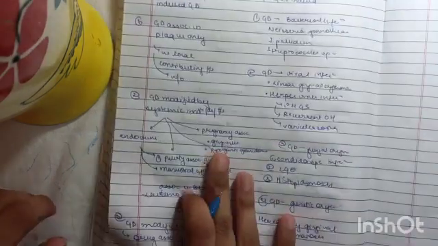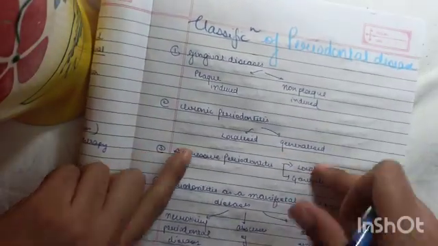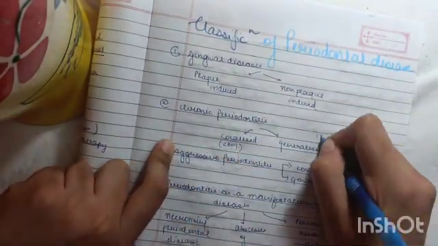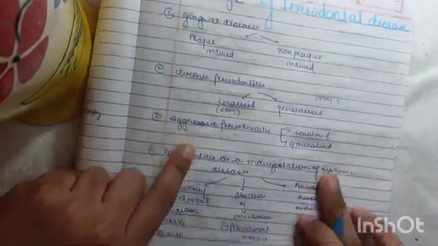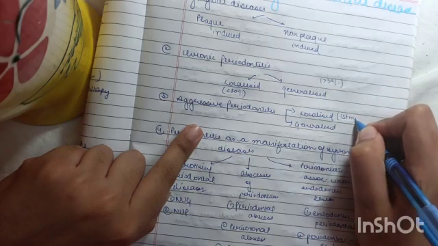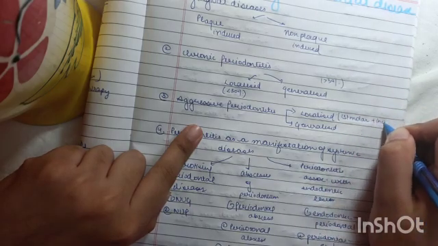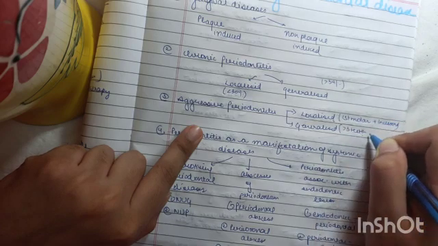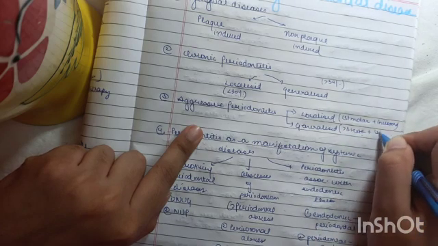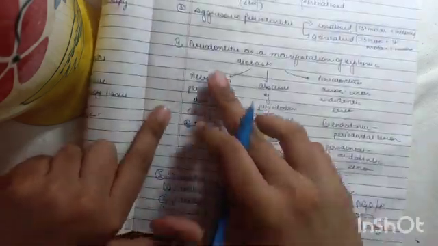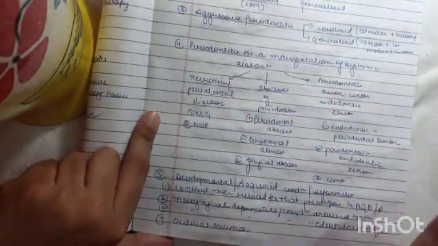Then foreign body reaction. Alright. Now these are the plaque induced. Now chronic periodontitis and aggressive periodontitis. So it is localized and generalized. Less than 30% and more than 30% of the teeth are involved. In this localized and generalized, first of all, it should involve first molar and it can involve incisors. Alright. But in this, more than 3 teeth plus involving first molars and incisors. Alright. Now this we'll discuss in further details in another videos.